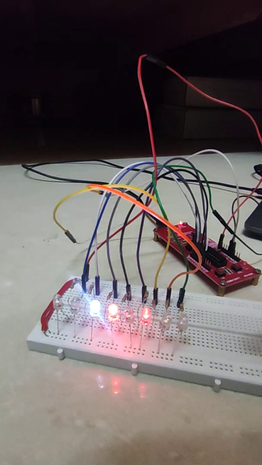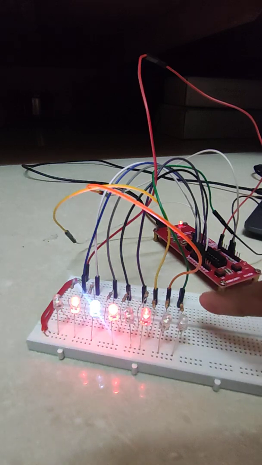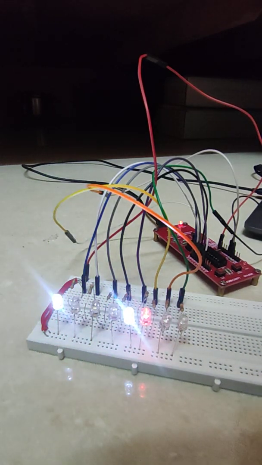The resistors I have used here are 330 ohm resistors to power the LEDs.